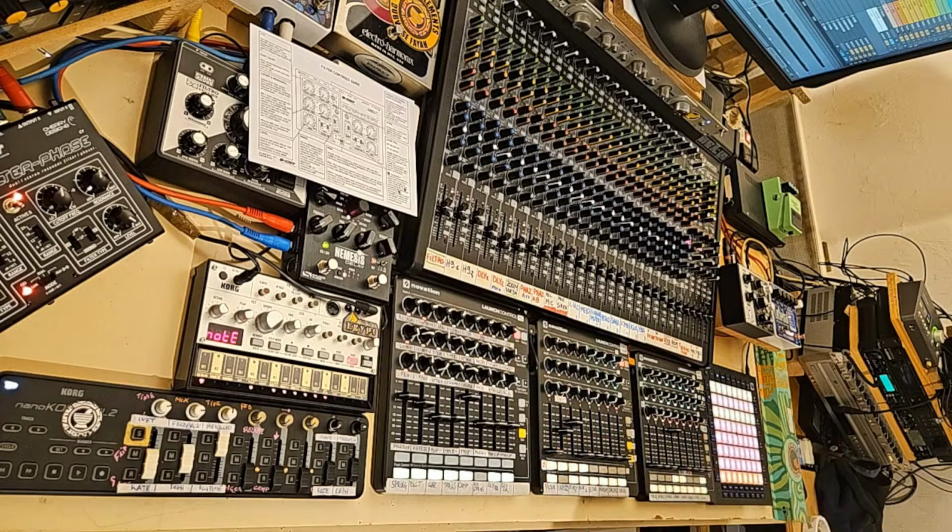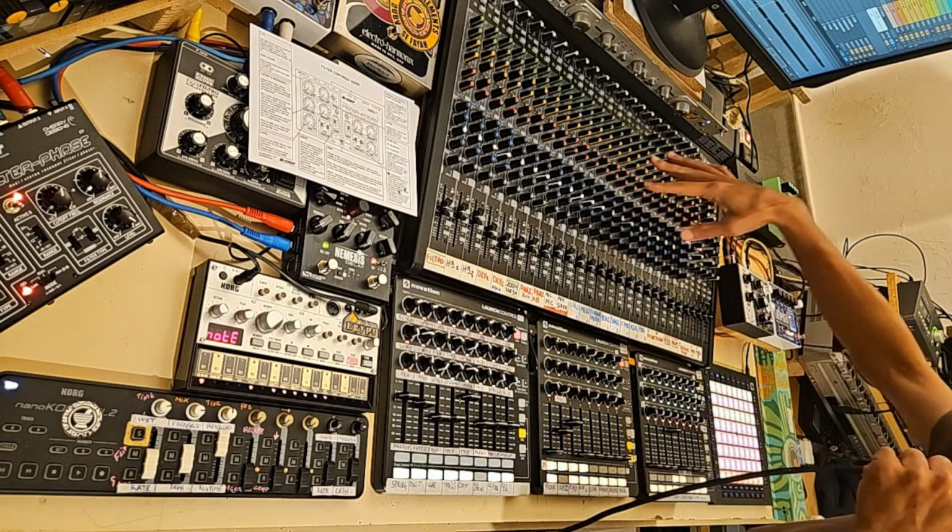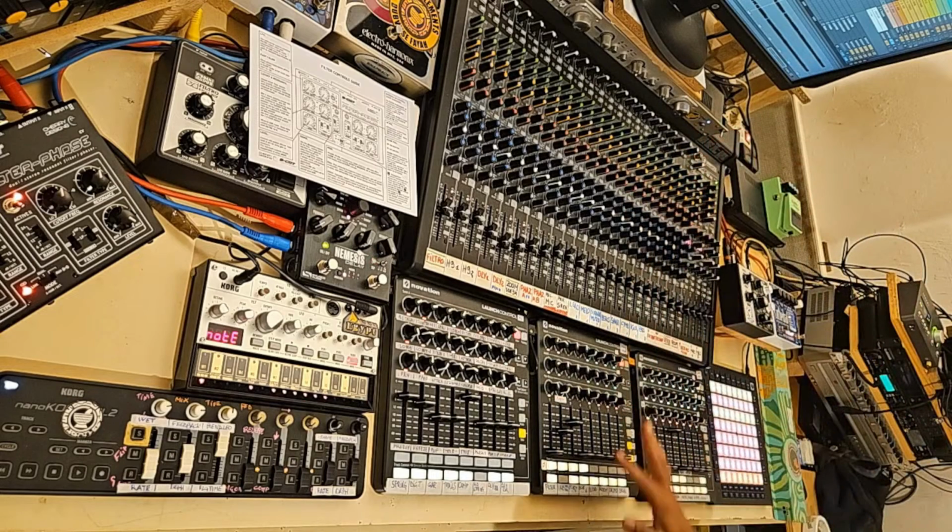Okay. Generally, when I come on this desk it is to launch some other effects, but we will concentrate most of the time on this setup.